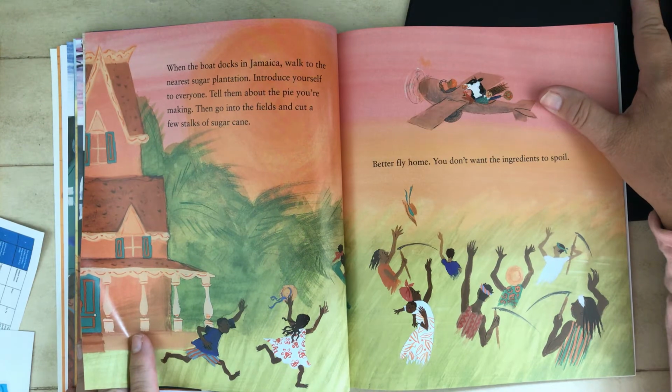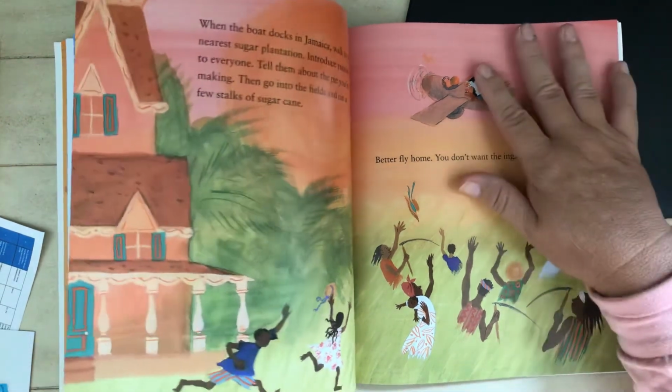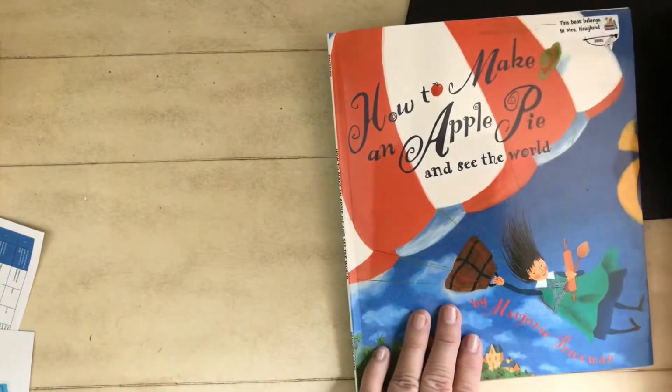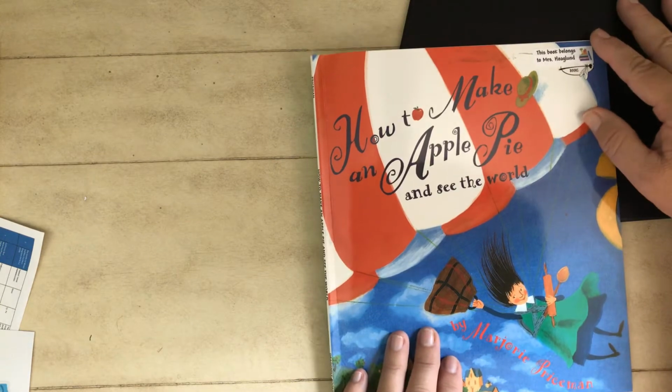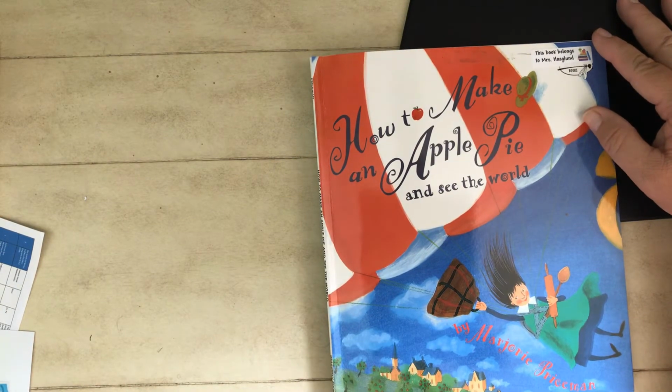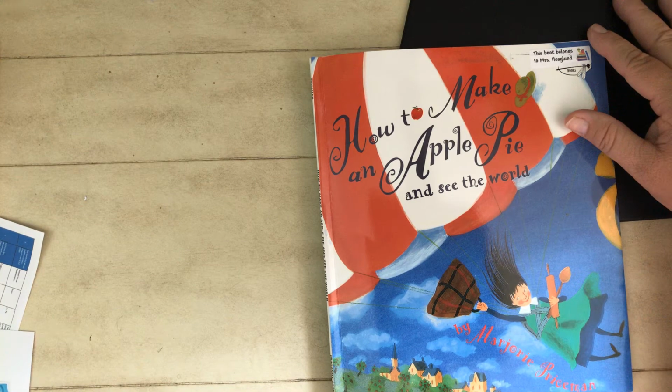All right. You've seen enough pages to make a prediction. Thinking of the title, How to Make an Apple Pie and See the World, I want you to turn to the adult or somebody that's sitting in the room with you, and make a prediction about what the story is going to be about. And remember to use the language: So I predict. You can hit the pause button.